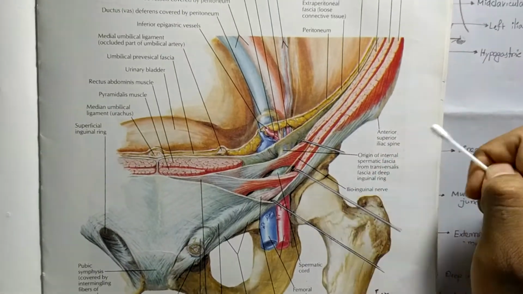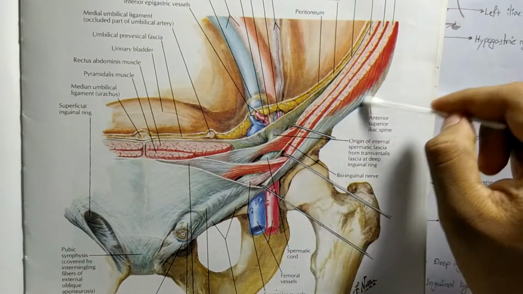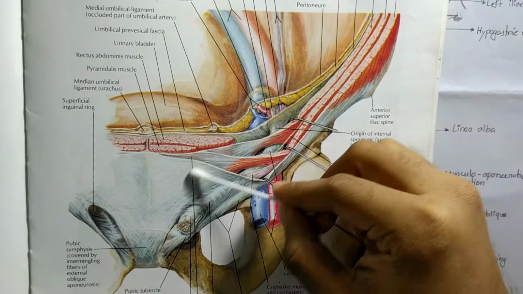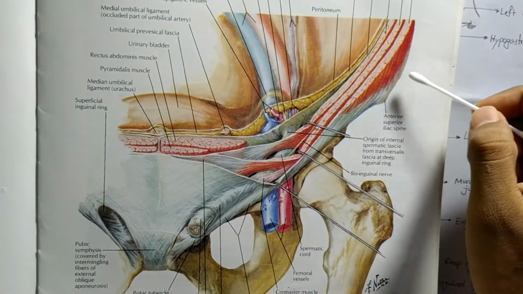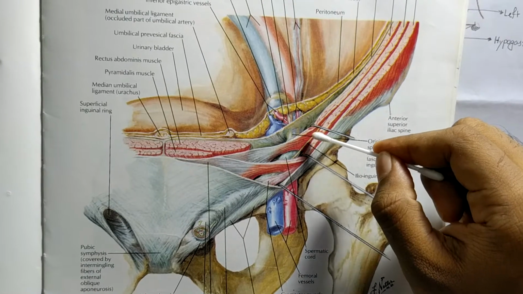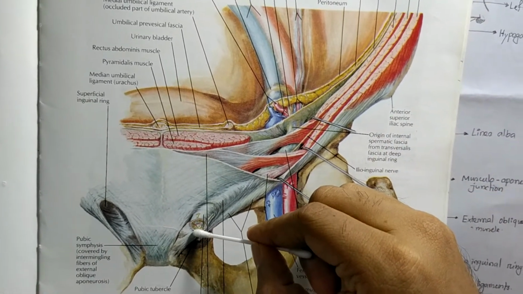Okay, now the inguinal region. Here are the pictures of the inguinal canal. What we can see here is that the inguinal canal extends from the anterior superior iliac spine, which is situated here, to the pubic tubercle situated here.